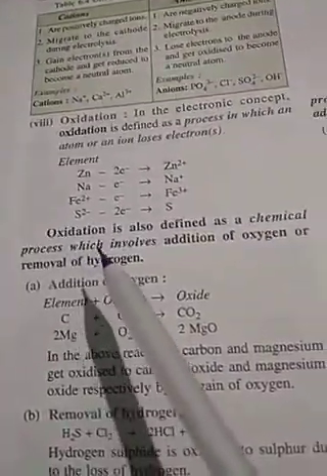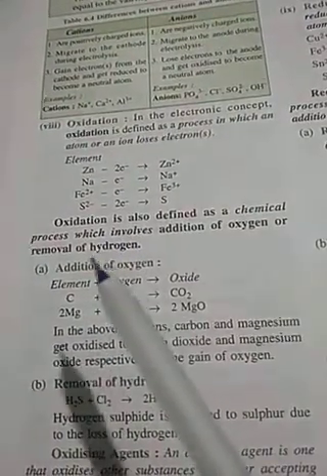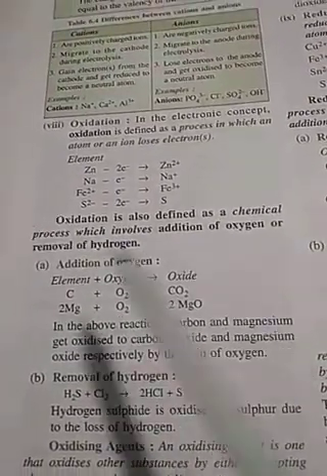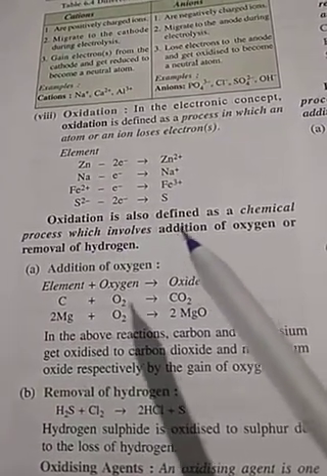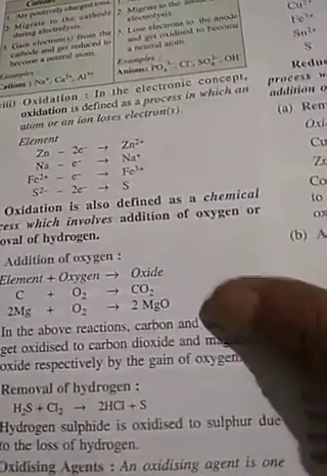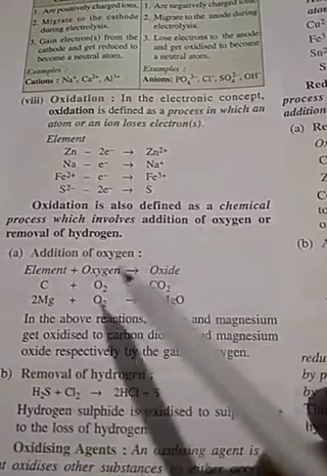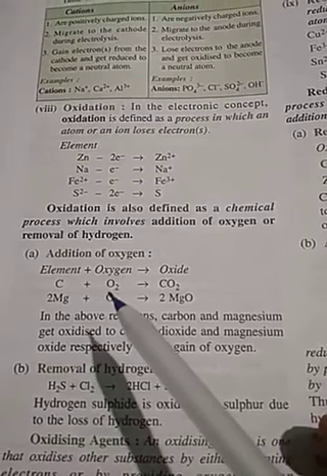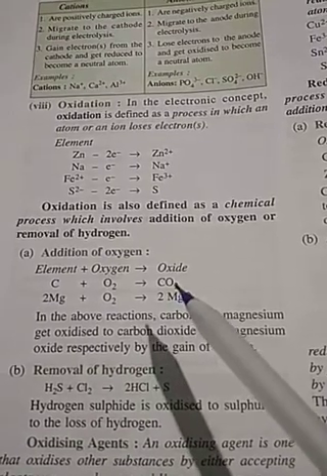Then, these things we have studied in class 8 and 9 also. Oxidation can be defined in another way. So it can also be defined as a chemical process in which there is an addition of oxygen. So far, up to here only, up to oxygen. Addition of oxygen. Here when carbon is burnt, anything that burns in the presence of oxygen will form carbon dioxide.